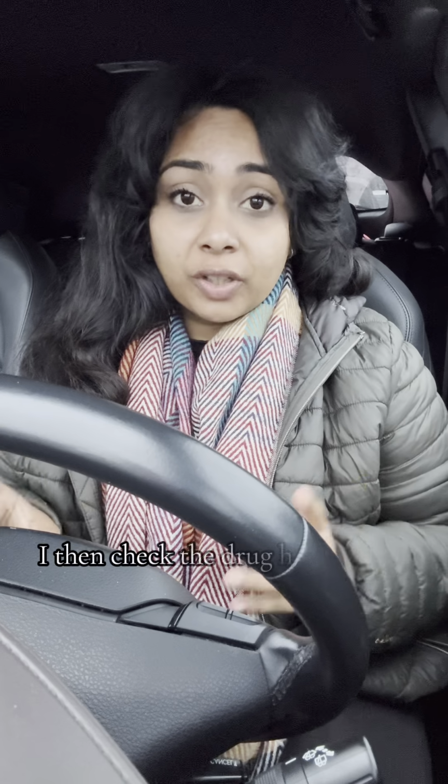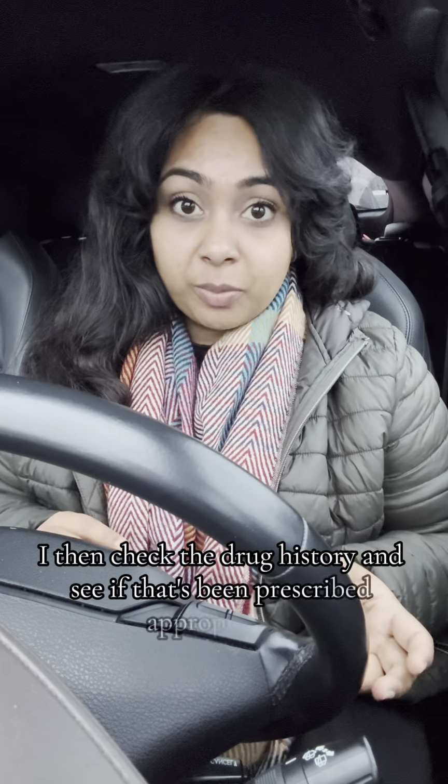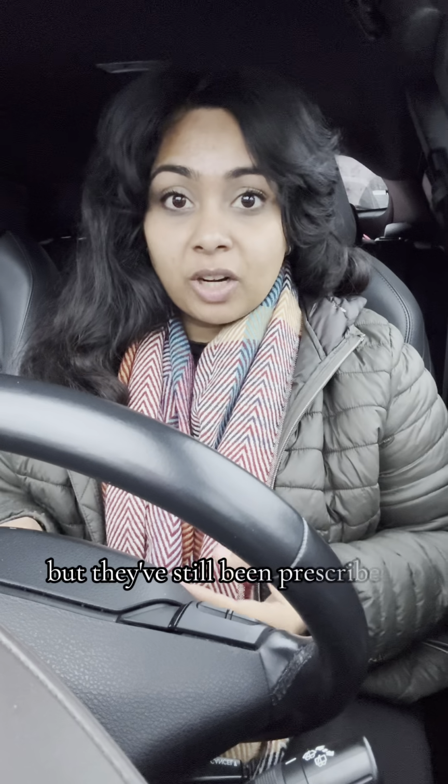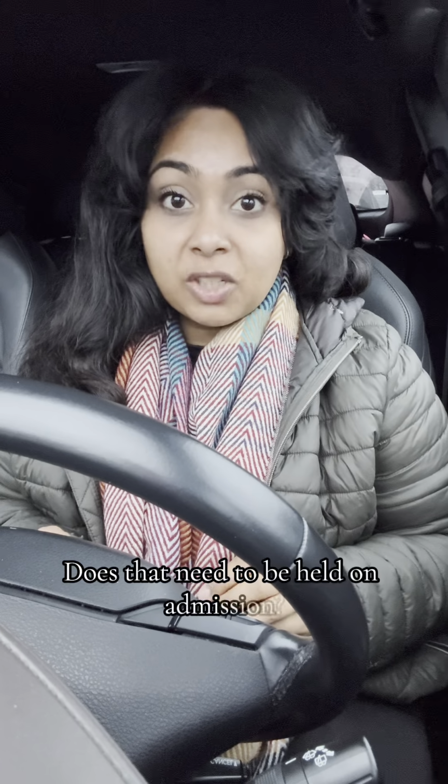I then check the drug history and see if that's been prescribed appropriately. Right dose, right route, anything along those lines. Does the patient have any swallowing difficulties? Are there any important medicines that need to be held? Have they got an infection but they've still been prescribed dapagliflozin? Does that need to be held on admission? That kind of thing. VTE prophylaxis as well.